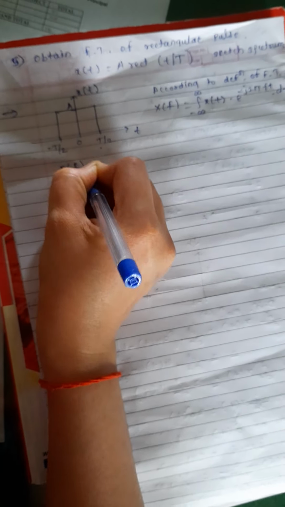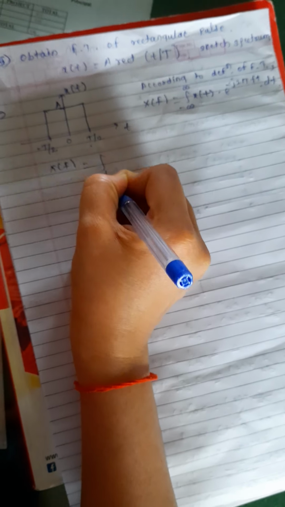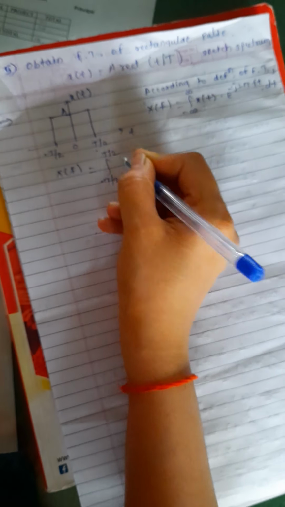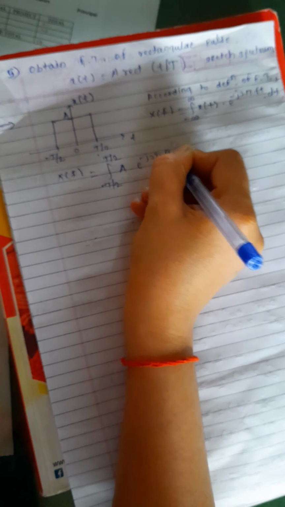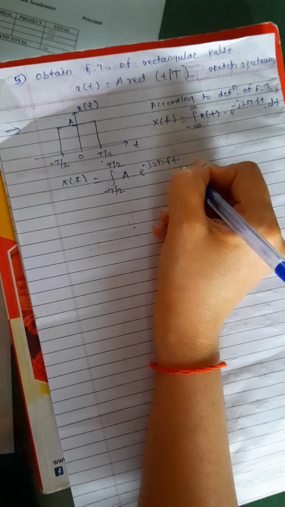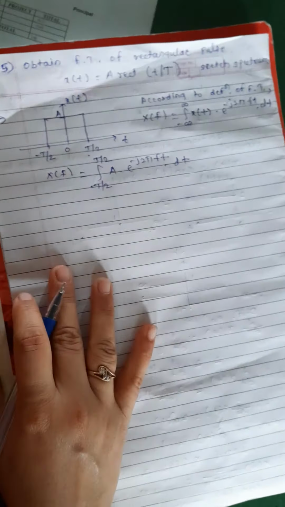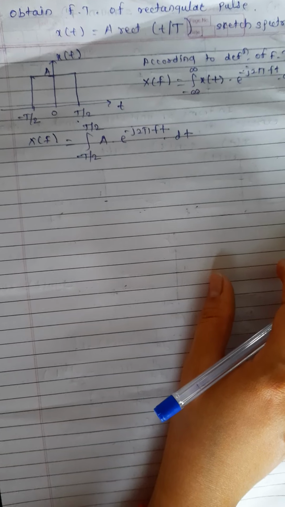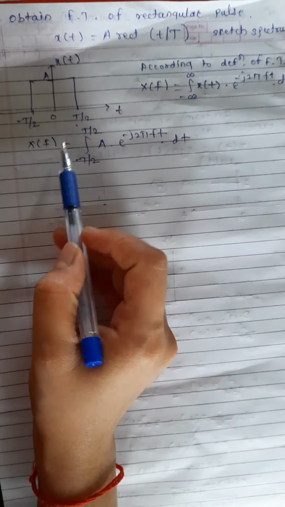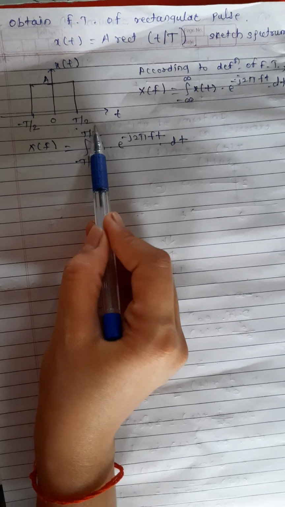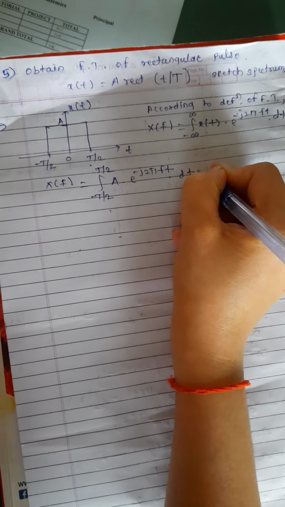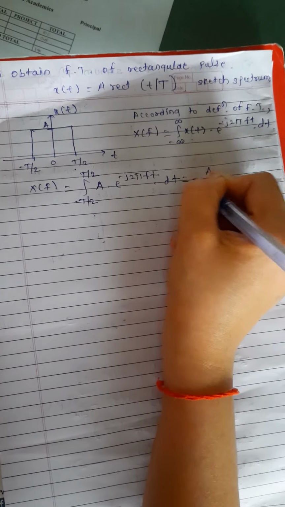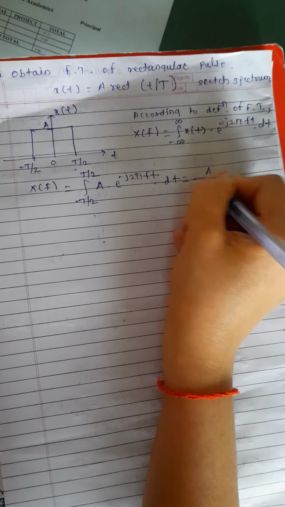X of f is equal to the integral from minus T by 2 to plus T by 2 of A into e raised to minus j 2 pi f t dt. Because here the value goes from minus T by 2 to plus T by 2, so this is the value of integration. So it becomes A by minus j 2 pi f.